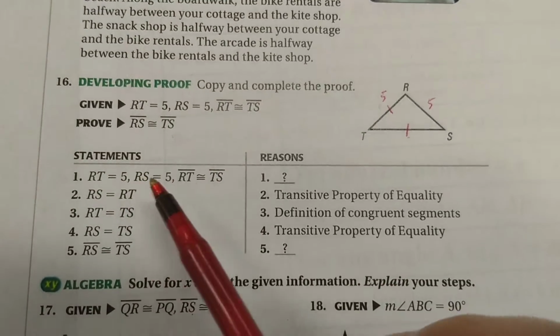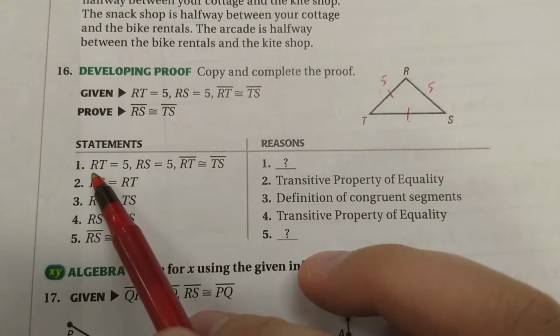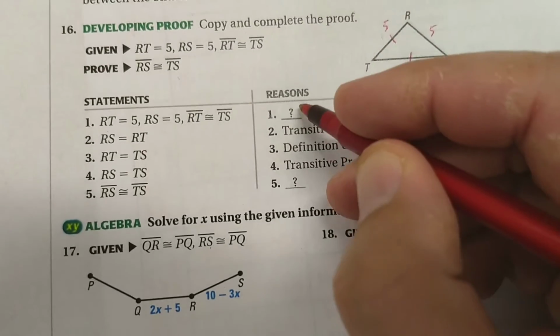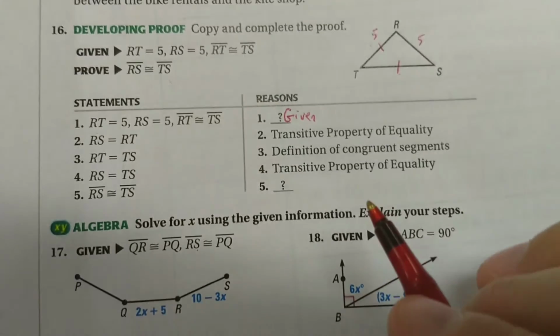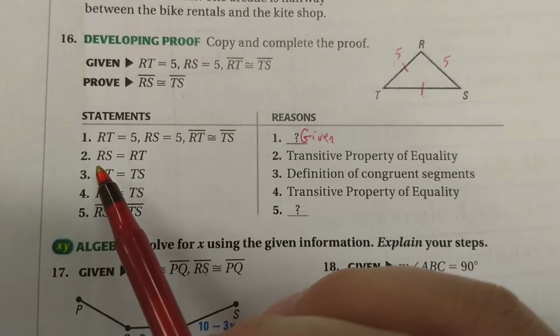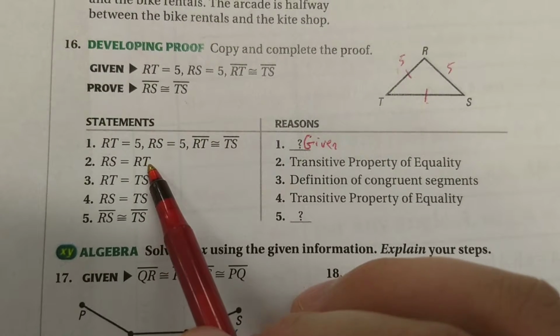Okay, so here's our two-column proof with statements and reasons. The first statement over here shows us what was given to us, and that's pretty typical. We're almost always going to start with our given statements as a starting point for what we're going to be doing here.